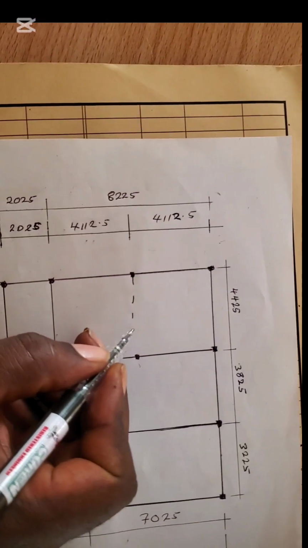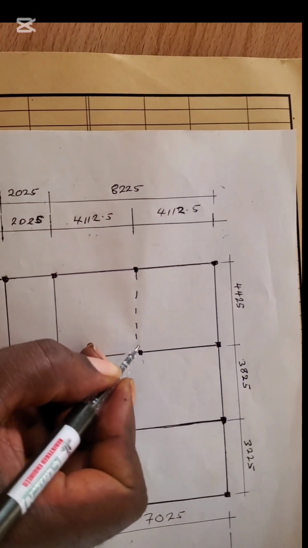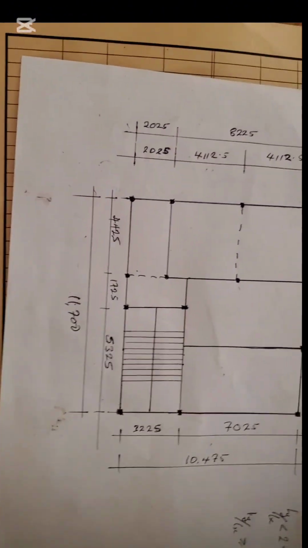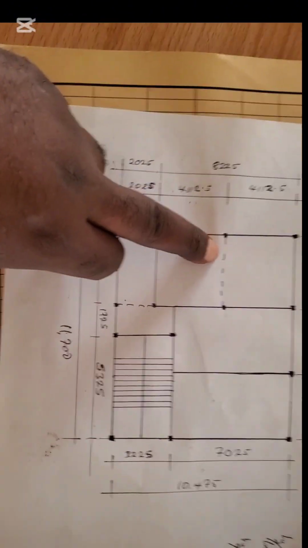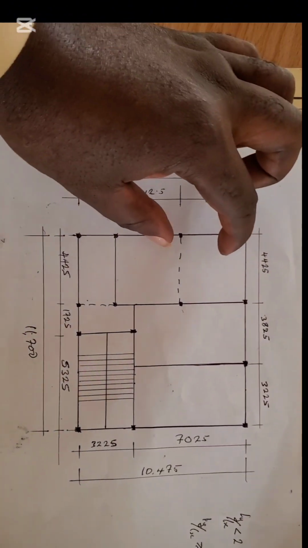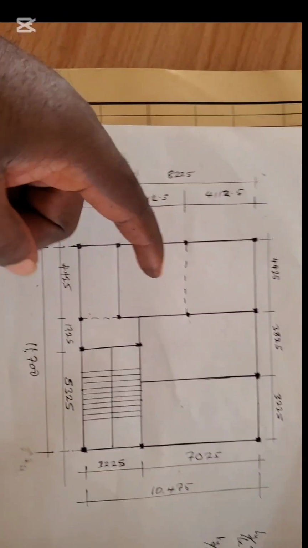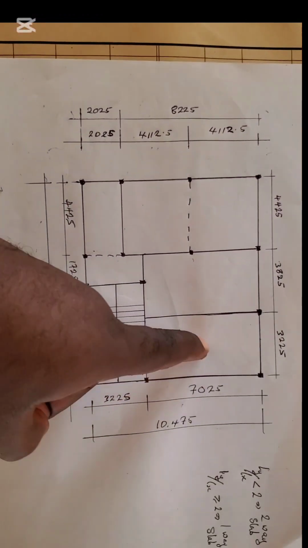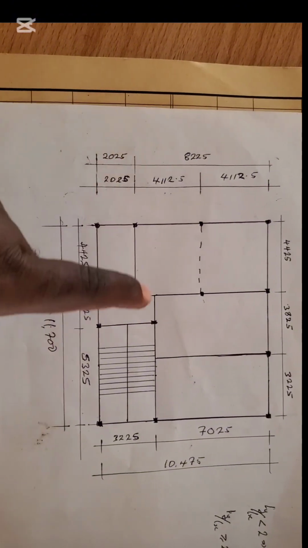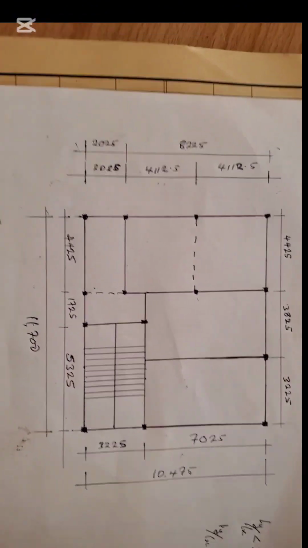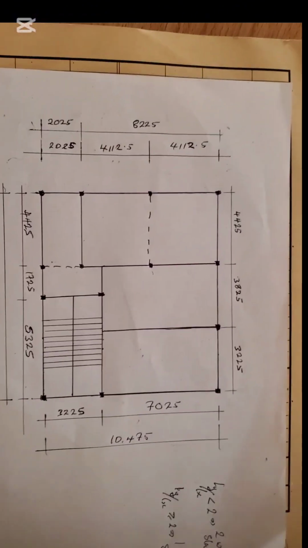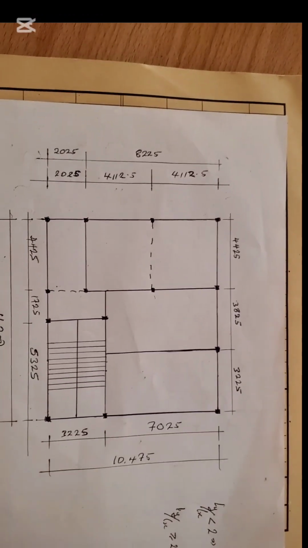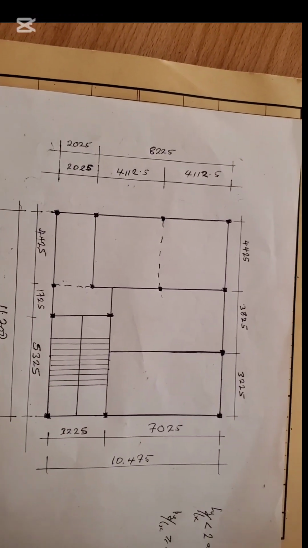This is a beam that we're introducing here now. It means this span is a panel, this span is a panel, the whole of this is a panel, the whole of this is a panel, then we have another panel, we have another panel. Now let's start by placing our panels in the slab.